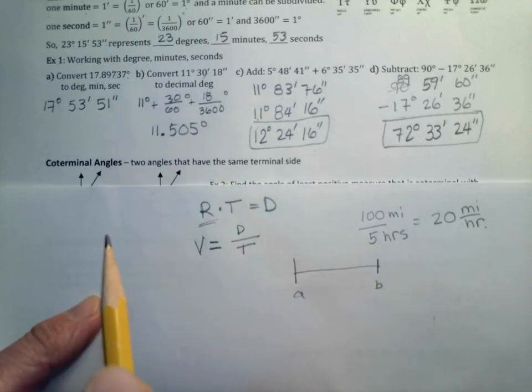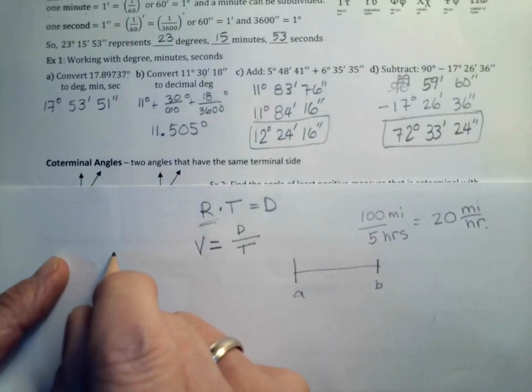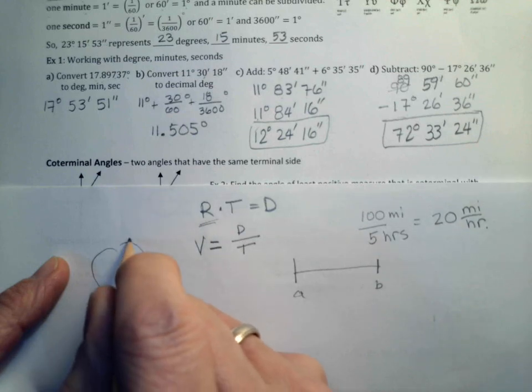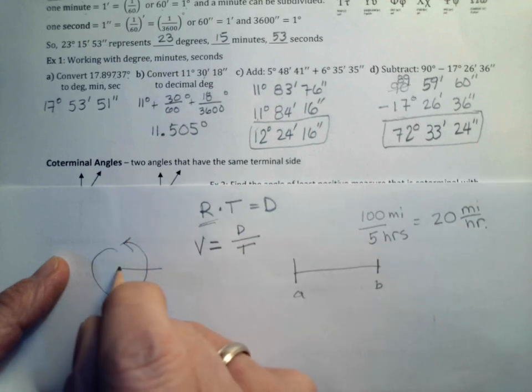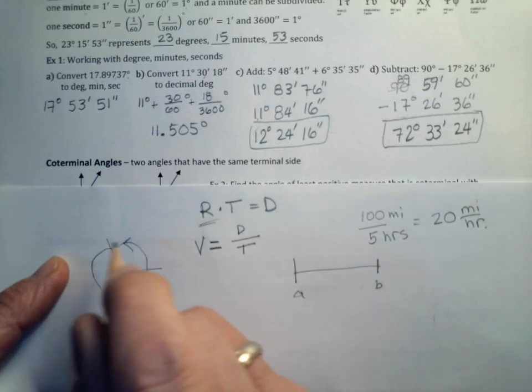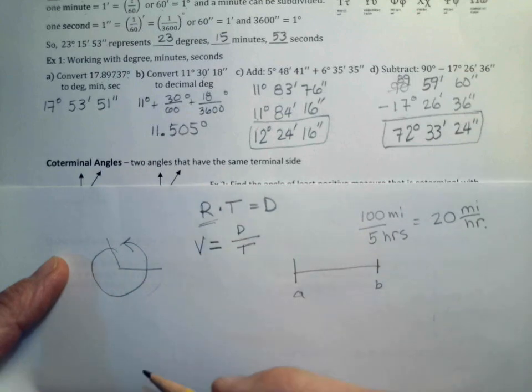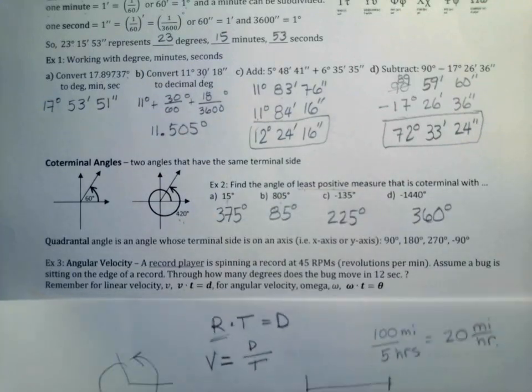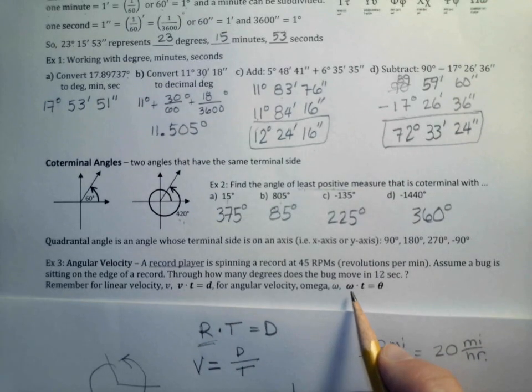So with angular velocity, it's how many degrees you've rotated through divided by a set amount of time. So we use omega, which is a Greek letter, to talk about angular velocity.